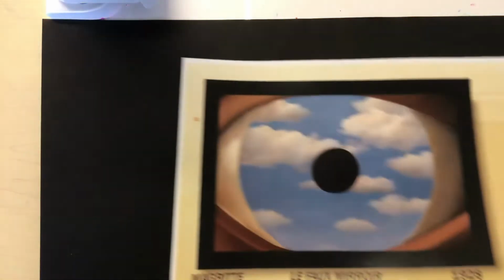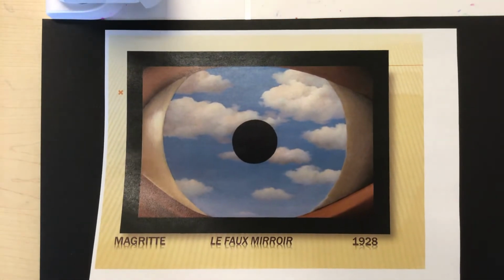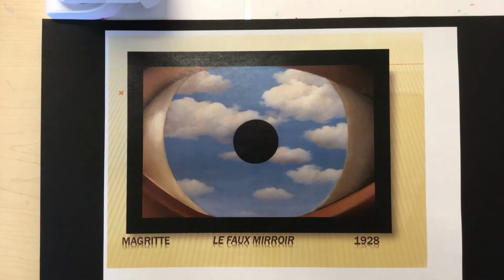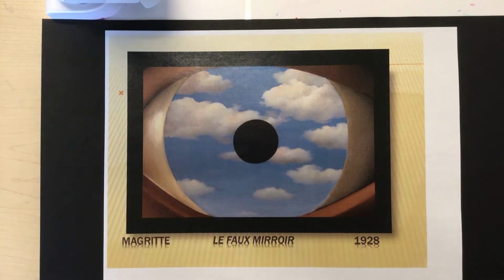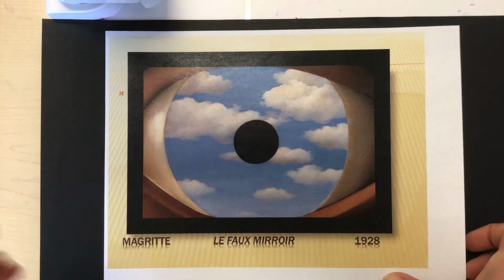So there's another one. And then I wanted to show you another artist that's really well known for this style of artwork, is known as Renee Magritte. And this is called The False Mirror. And what I love about it is it's this really beautiful, realistic eye, but then he's taken the sky and replaced the colored part of the eye here. So I thought that was pretty cool. I thought you guys might like that.